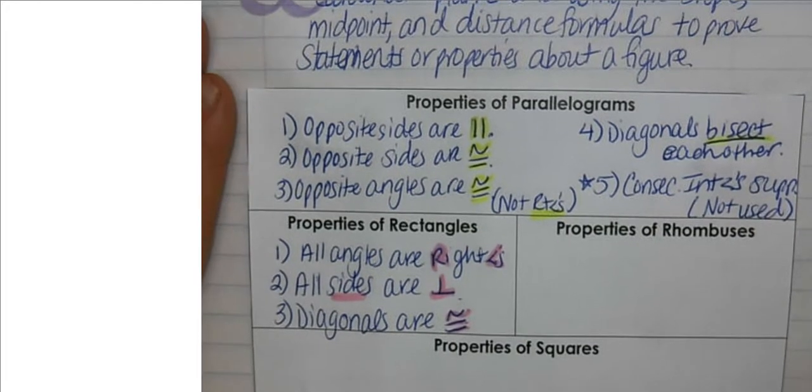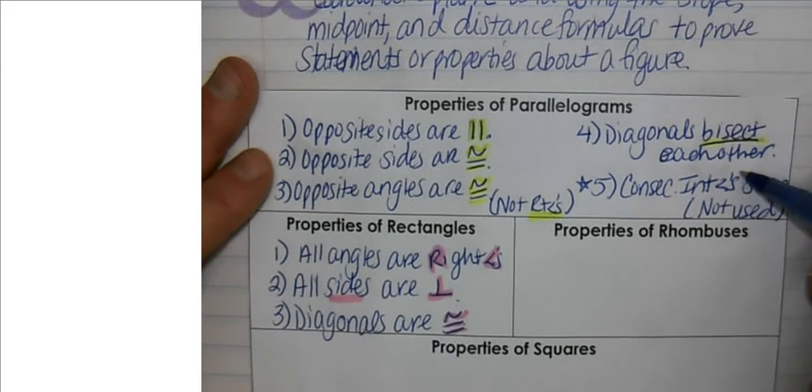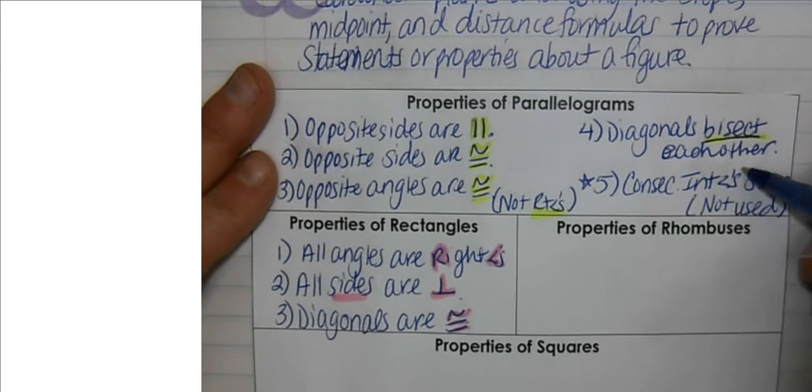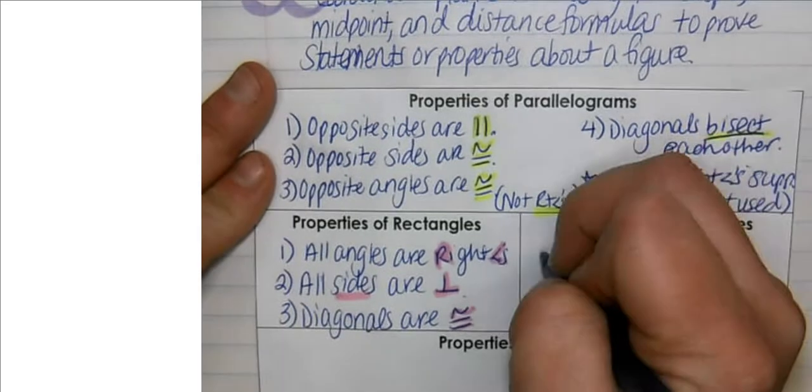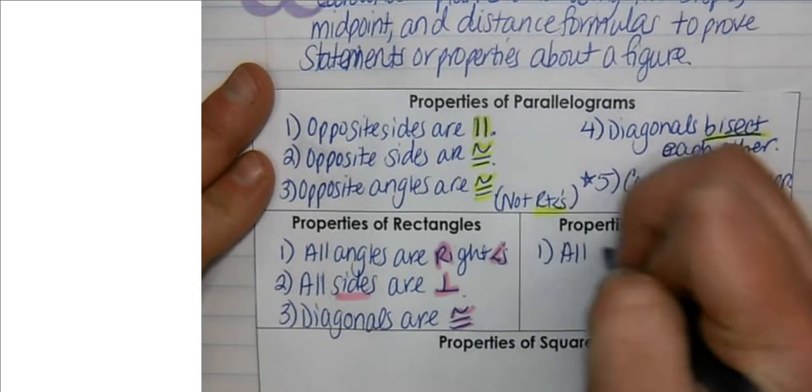The properties of rhombuses are going to have all of the properties of parallelograms, but in addition, what you're going to find is that all sides will be congruent.